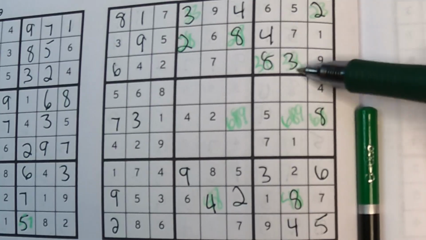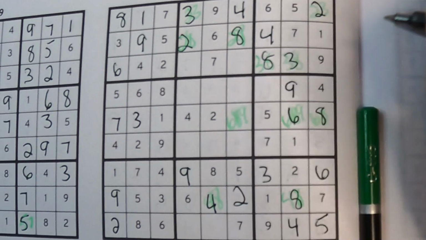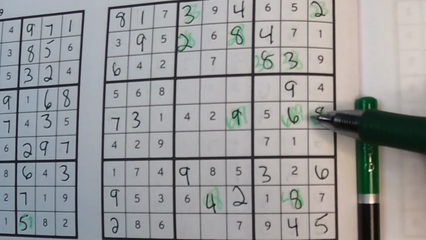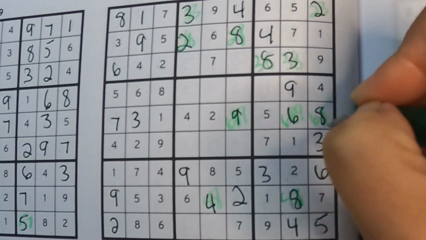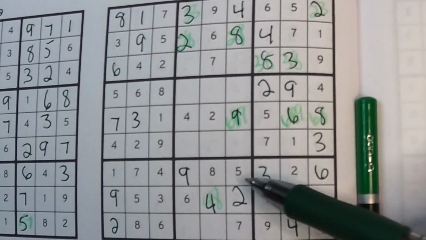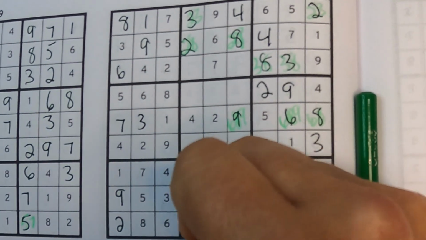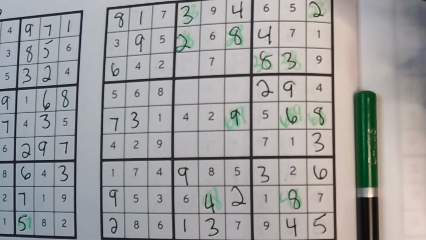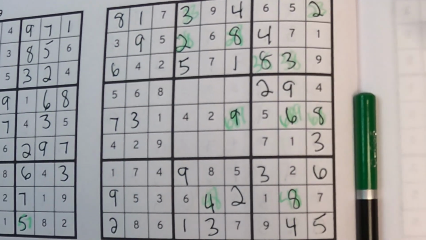For this column now, we're missing 6 and 9. We've got a 6 here, so 9, 6, and that 6 makes this our 9. For this box now, we're missing 2 and 3. We've got a 2 here, so 3, 2. For this box, we're missing 1 and 3. We've got a 3 here, so 1, 3. For this box, we're missing 1 and 5. We've got a 5 here, so 1, 5.